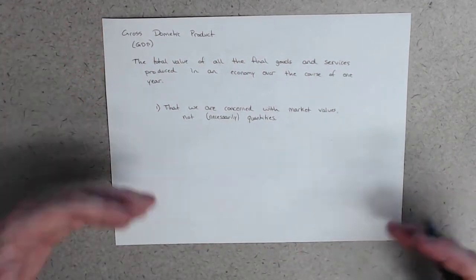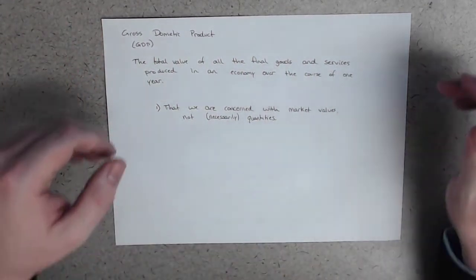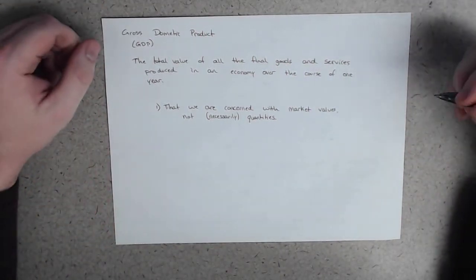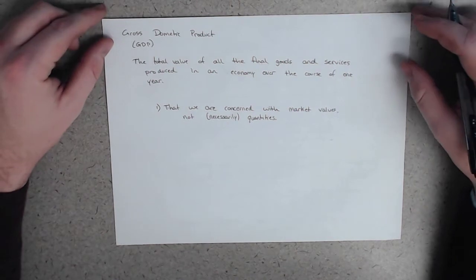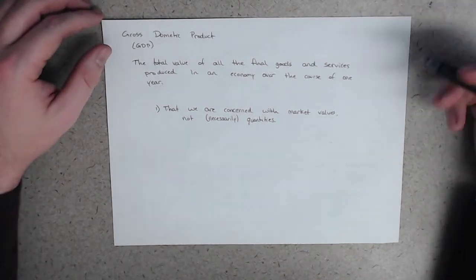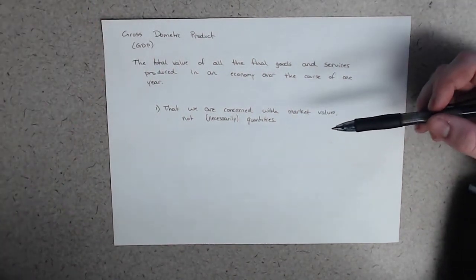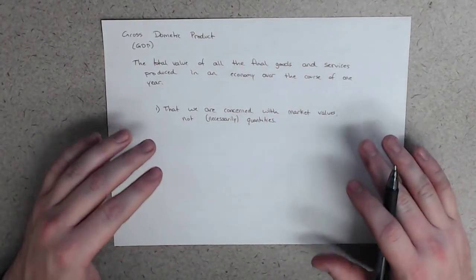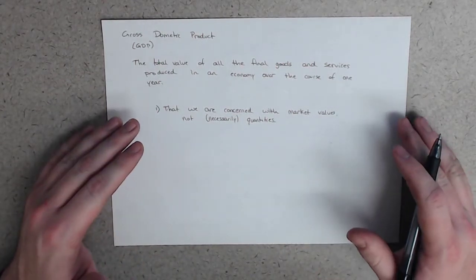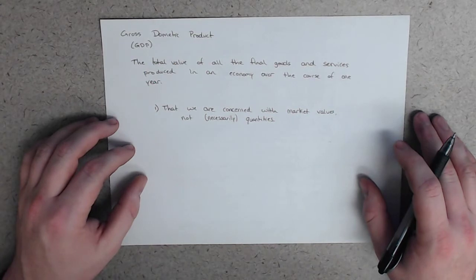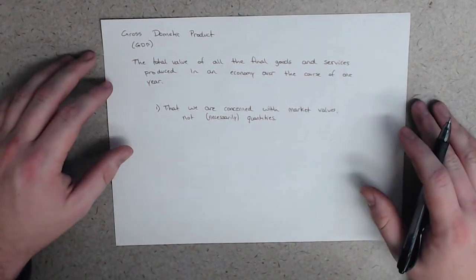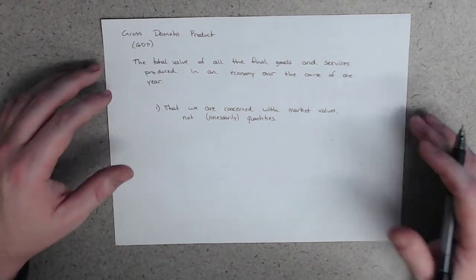Okay, and what this means is that, prior to today, we'd talk about things like, oh, how many carrots would you eat? Or how many cars would you buy, right? We'd talk about stuff like that. But now we're concerned with the total dollar value of all the things that are bought and sold. And so what we do is we convert all goods to dollars, right? We multiply by their price. And then we add all those dollars together. And that gives us a total dollar figure.